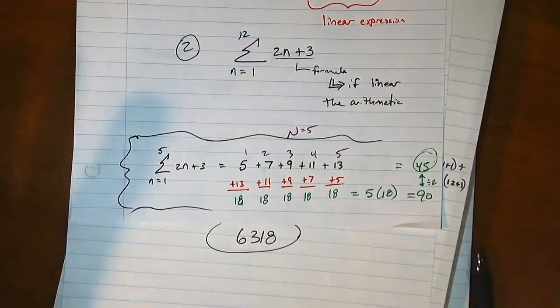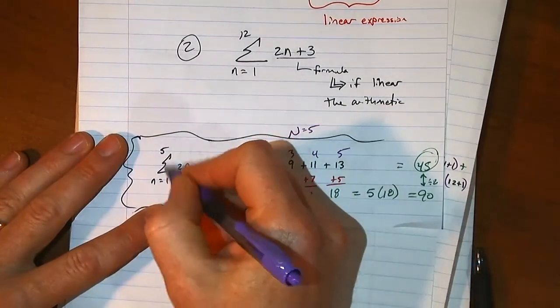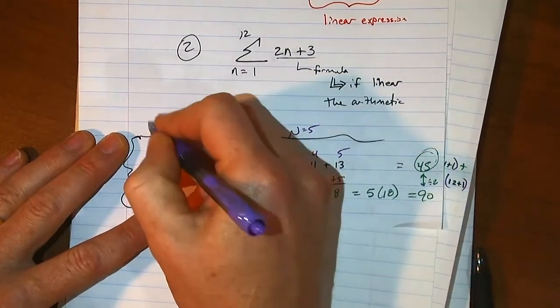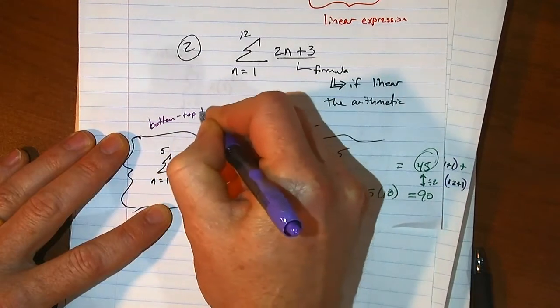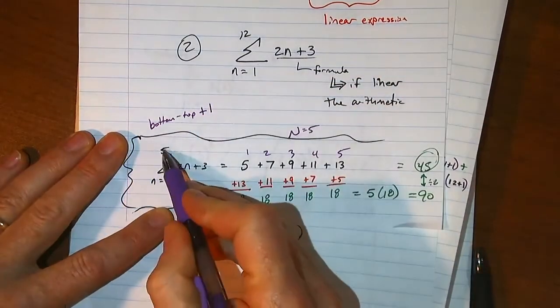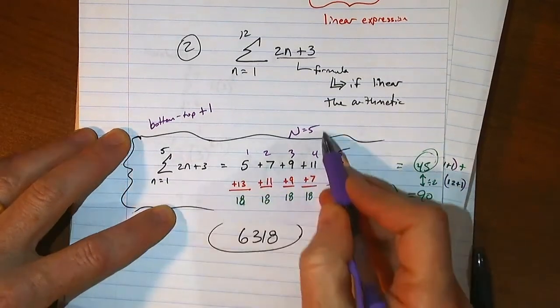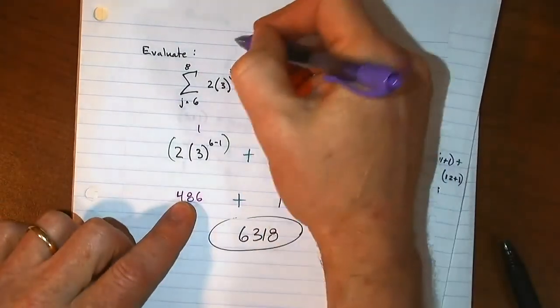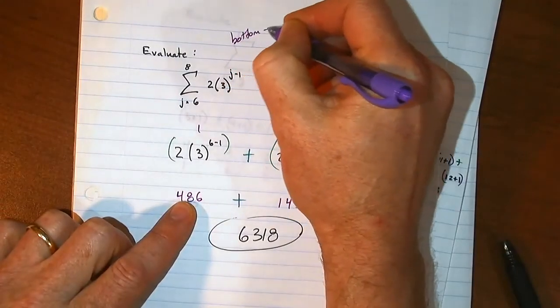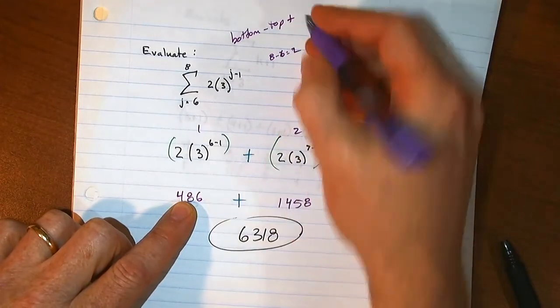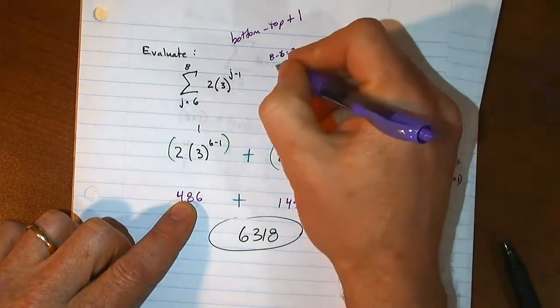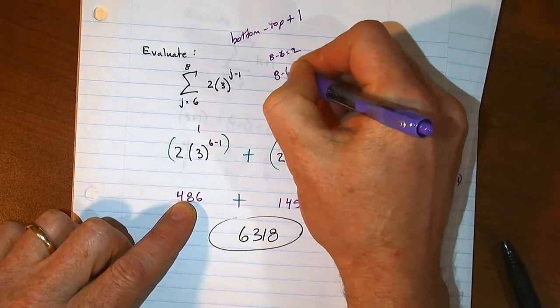And so notice there's this consistent pattern. If I subtract the 2 numbers, the bottom minus the top, but then add 1, 5 minus 1 equals 4 plus 1, there's my right answer. Okay, bottom minus the top. In this case, bottom minus the top would be 8 minus 6, but then if I add 1, I'd have 8 minus 6 plus 1.